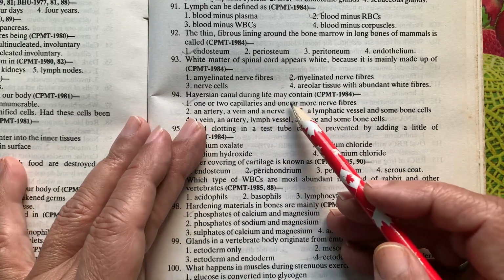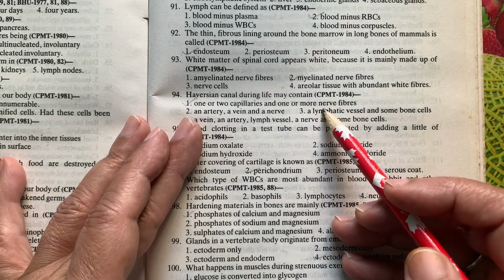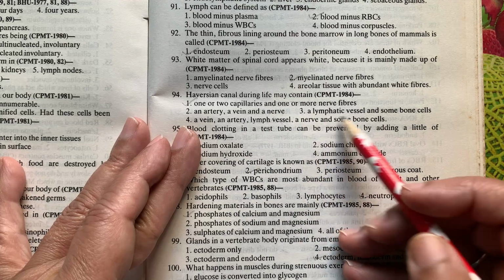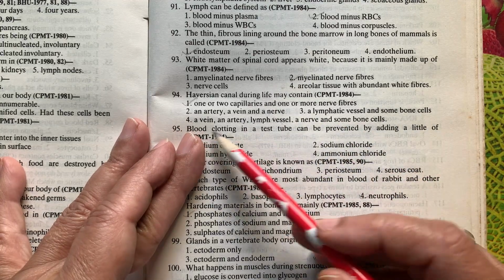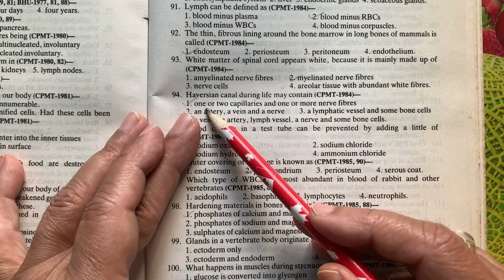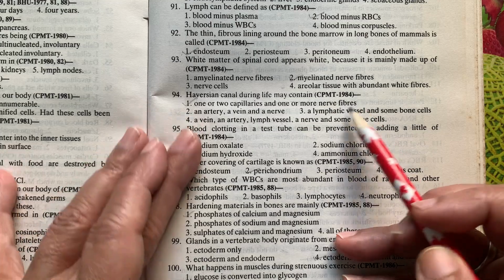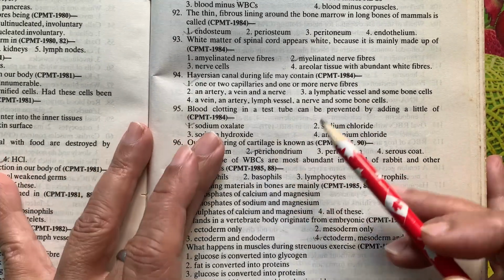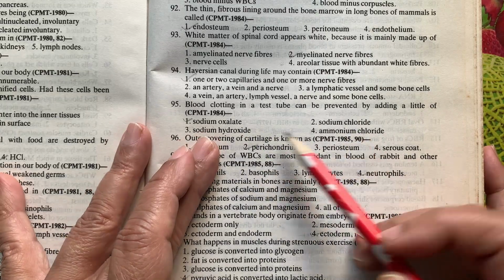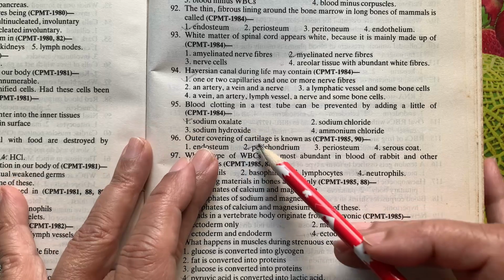Haversian canal during life may contain one or two capillaries and one or more nerve fibers, an artery, a vein, and a nerve, lymphatic vessel, and some bone cells, a vein, an artery, lymph vessel, a nerve, and some bone. First option is correct, one or two capillaries and one or more nerve fiber. Blood clotting in a test tube can be prevented by adding a little of sodium oxalate, sodium chloride, sodium hydroxide, ammonium chloride. It is sodium oxalate.